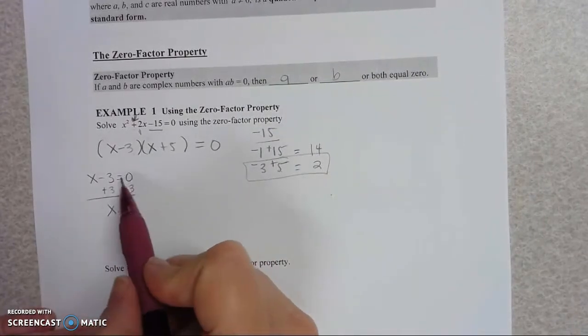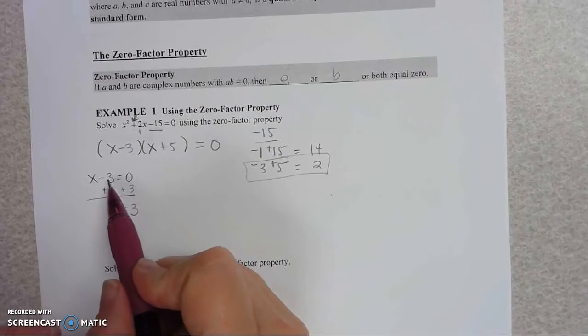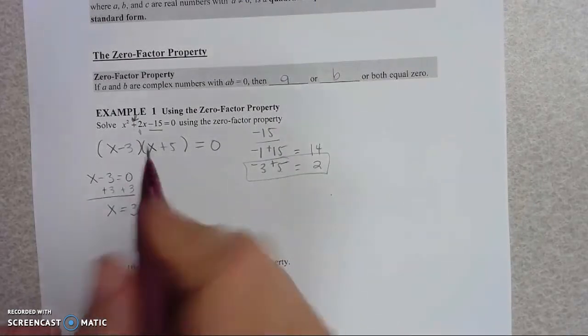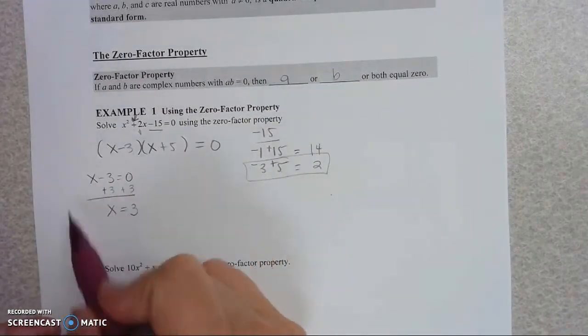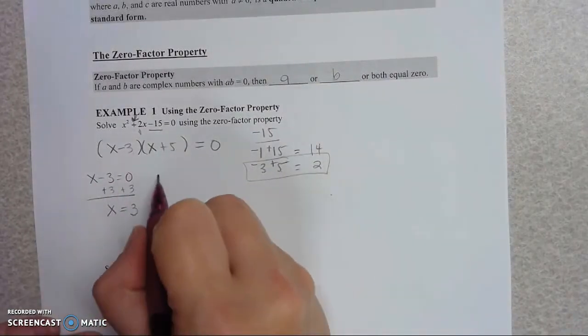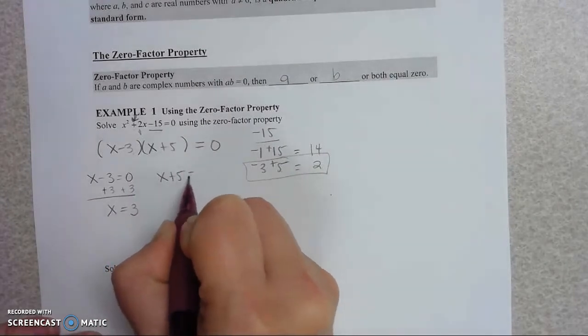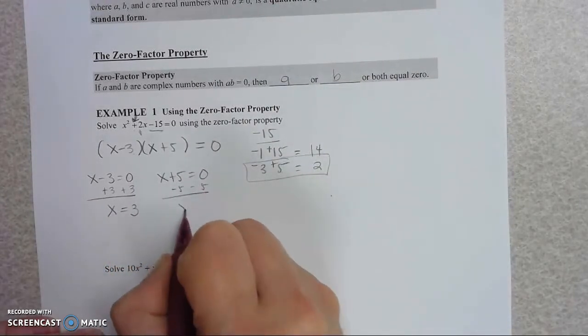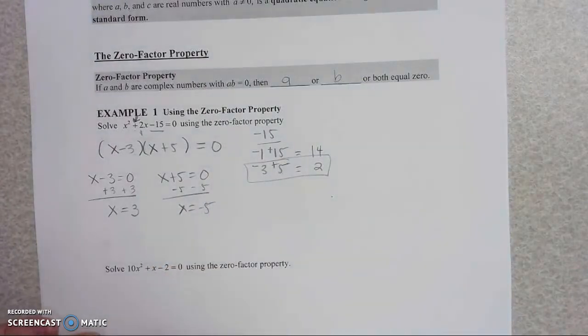In all of these, what's going to happen is this is just going to change signs. And if there happens to be more, we'll see that later. Alright, x plus 5 equals 0. I'm going to subtract 5 from both sides to get x equals negative 5.